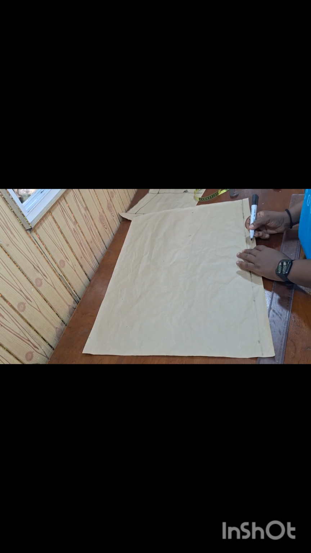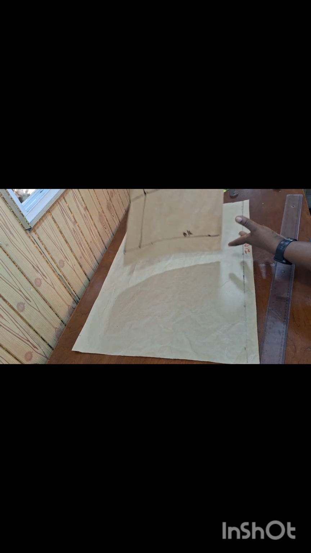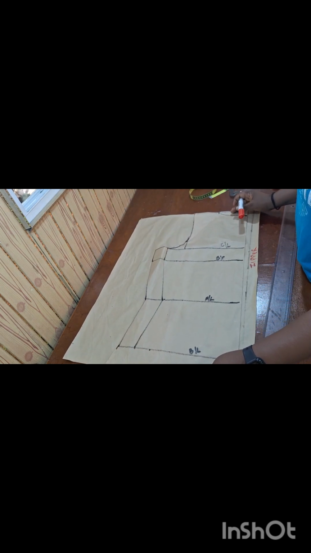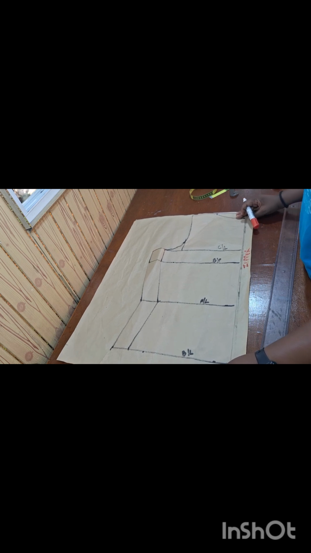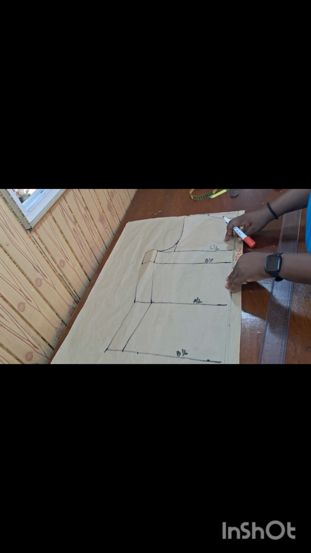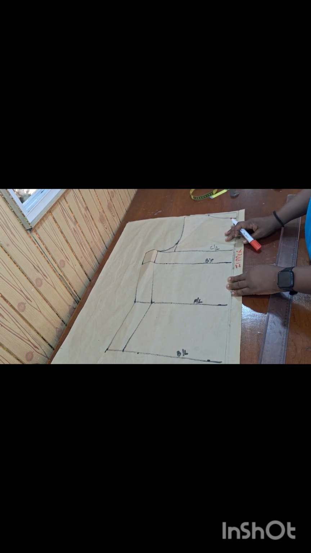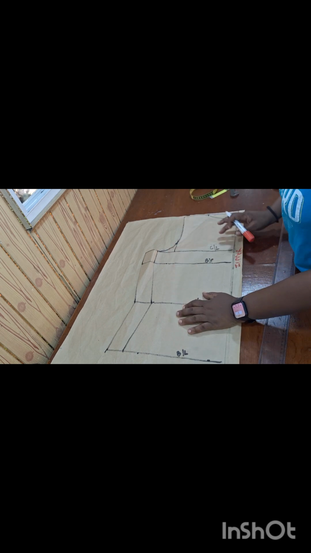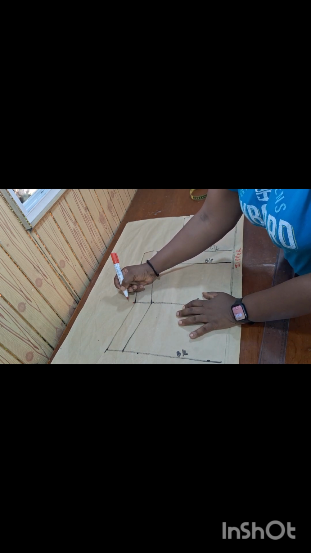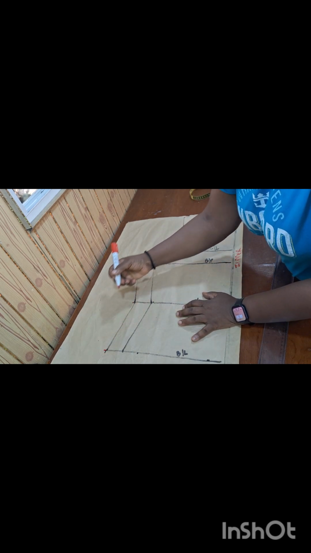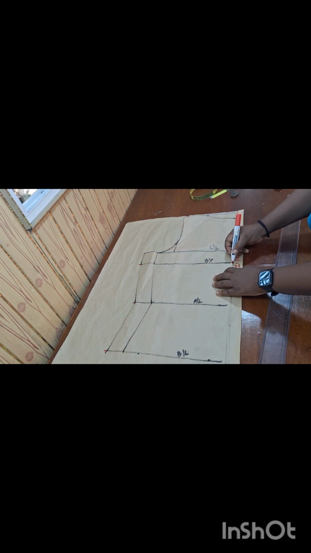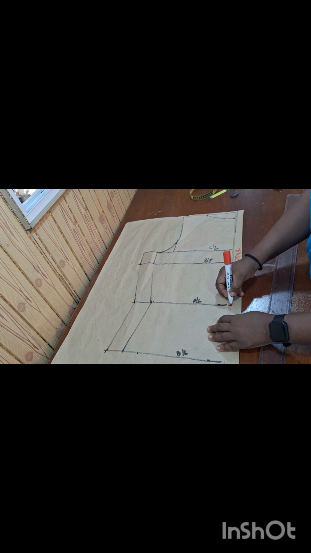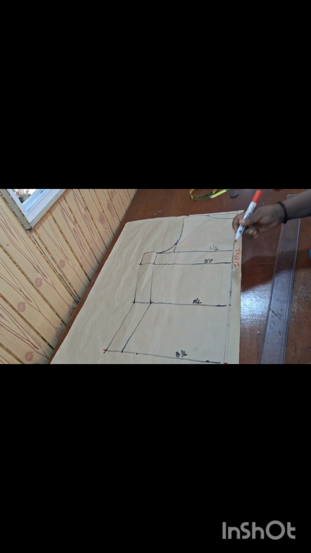Okay, so I'll just write it here. So the next thing I'm going to do now is you take this paper, the front part, and place the front part on the back part after the zipper allowance. And basically we're just going to cut. You can notch your half length. These are just markings for us to know where the bust point is.